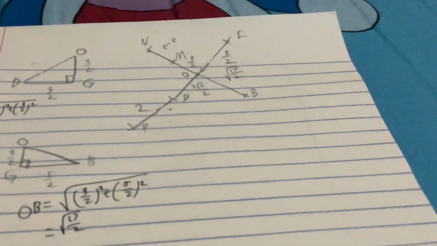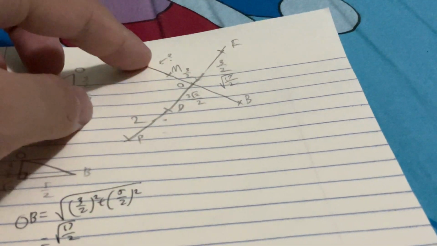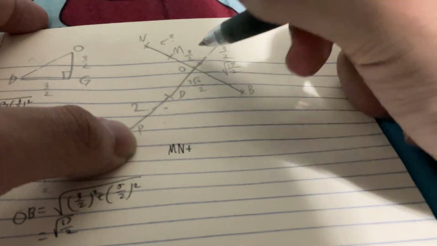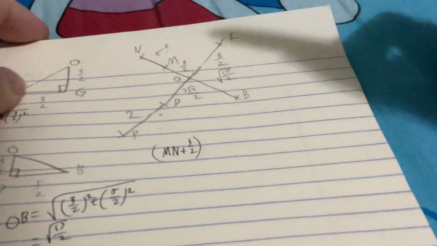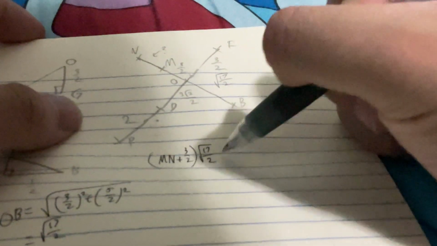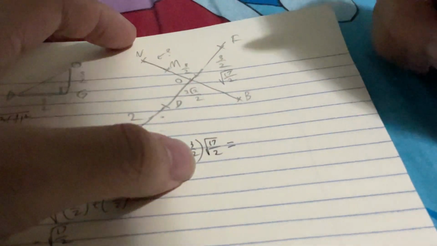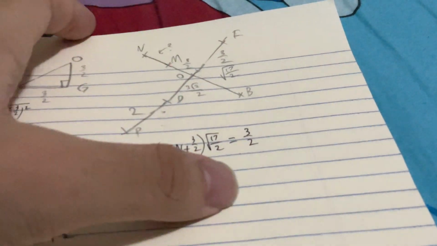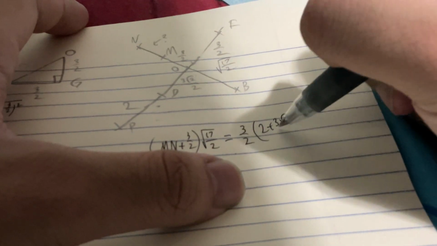And then finally we can use our chord theorem. This length plus this length times this length is equal to this length times this length. We are going to write this as mn plus 3 over 2 times the length of OB, which is equal to square root of 17 over 2, which is equal to the length of OF, which is 3 over 2 as well. And then times the length of this, adding up. So 2 plus 3 times square root of 2 over 2.